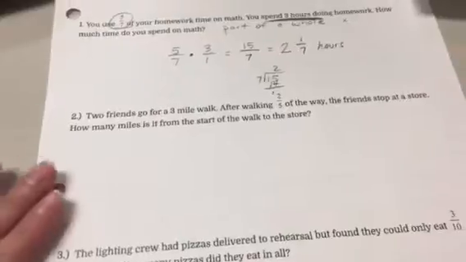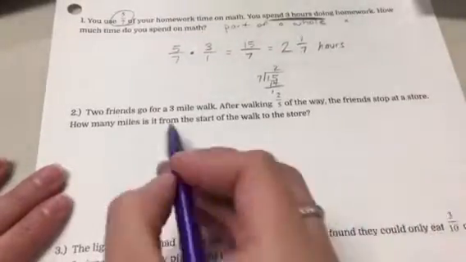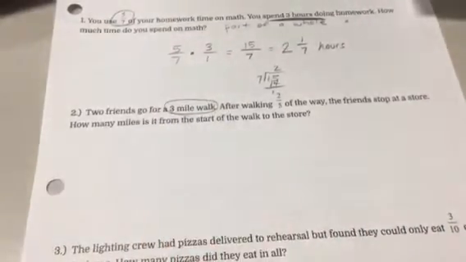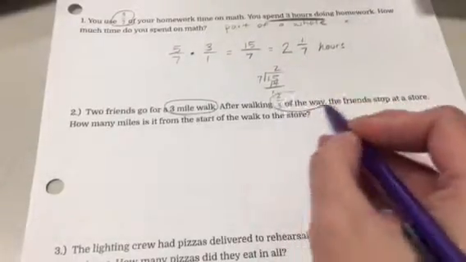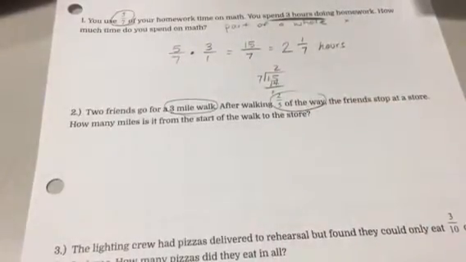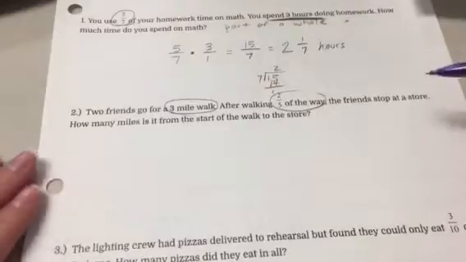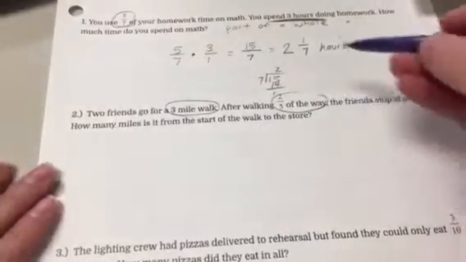All right, take a look at number 2. 2 friends go for a 3-mile walk. After walking 2/5 of the way, the friends stop at a store. How many miles is it from the start of the walk to the store? So this one to me sounds like the one that we did in our notes about walking around the lake.